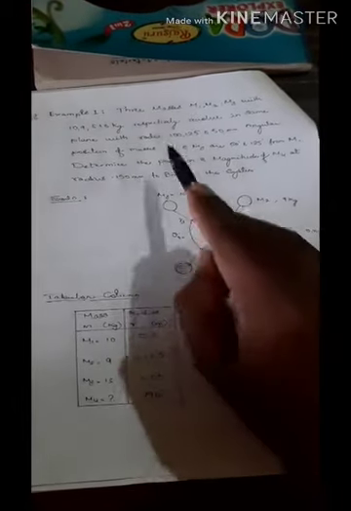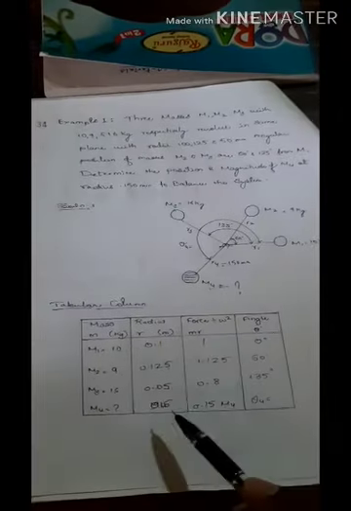So the radii 100, 125, 50: 100 mm is 0.1 meter, 125 mm is 0.125 meter, just divided by 1000, and 50 mm divided by 1000 gives 0.05 meters. And the radius of m4 is known, that is 150 mm, therefore it is 0.15 meters.